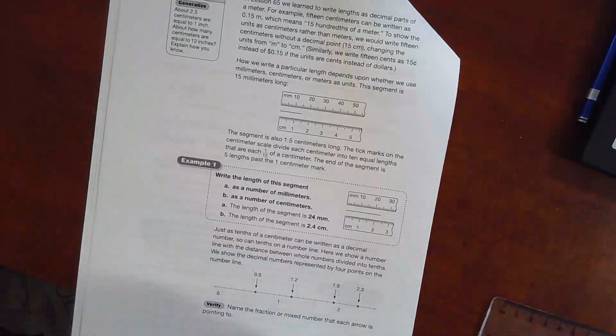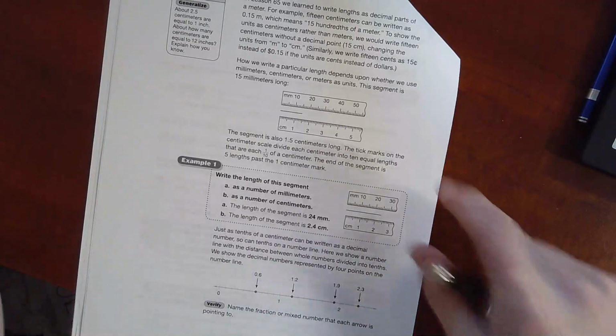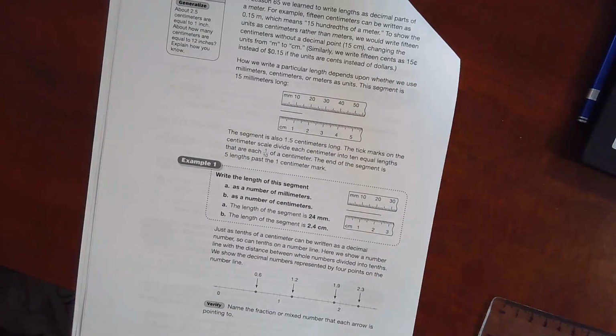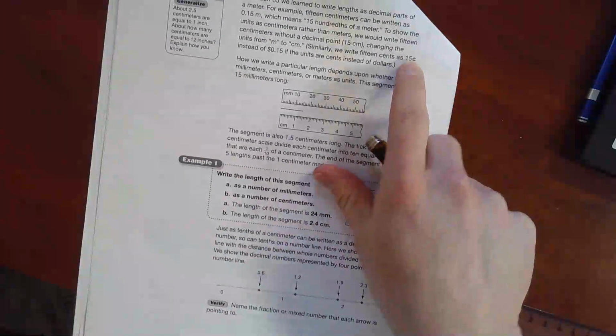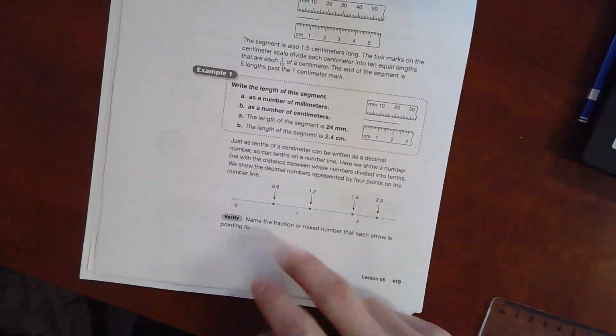15 centimeters can be written as 0.15 meters, or it can be written as 150 millimeters. Lots of different ways to do that. Should you write 15 centimeters without a decimal point? 15 centimeters, changing the units from m to cm, just as you change 15 cents instead of 0.15. Pretty good example and understanding of it.